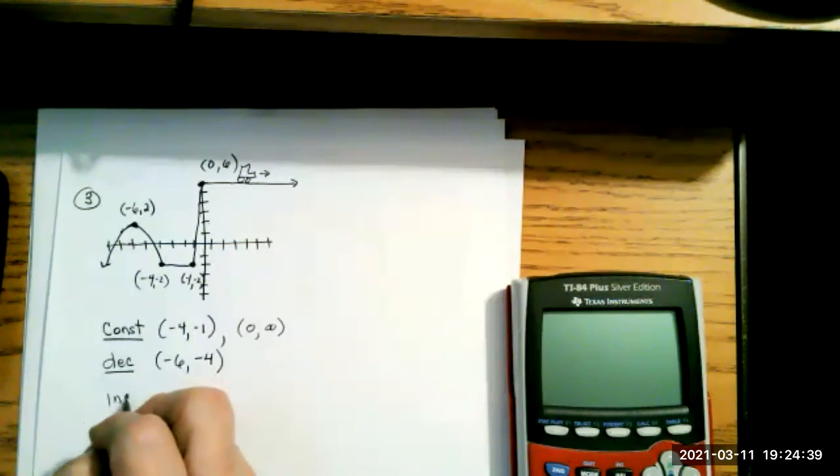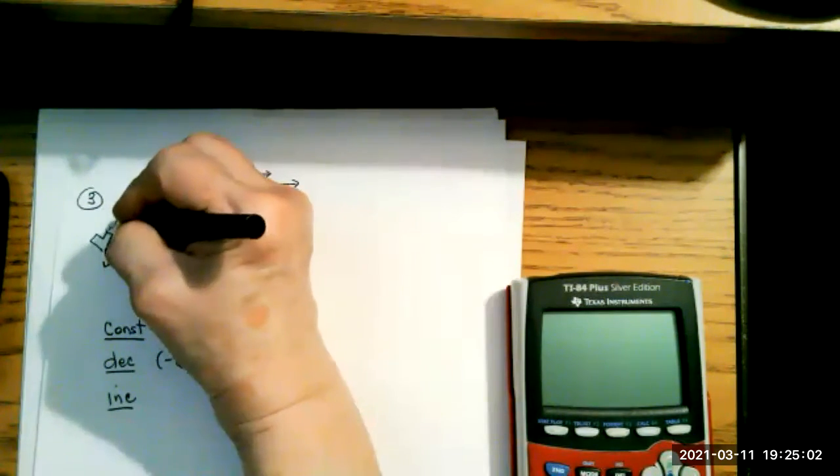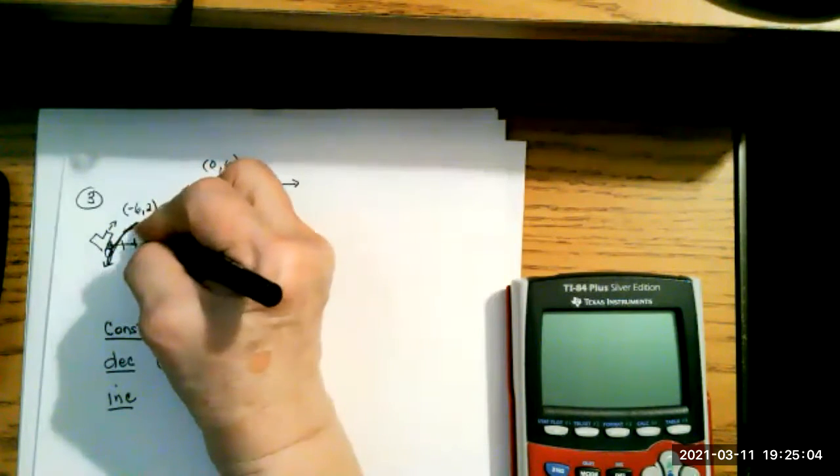Can you do an increasing on this one? Would it be -1, 0? Where did you get -1, Morgan? Okay, hold on. Let me start from the other side. Sorry, I forgot. Go left to right. Yeah, -infinity to -6. That's it.